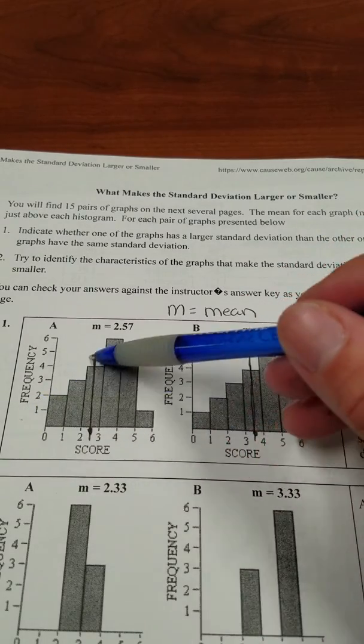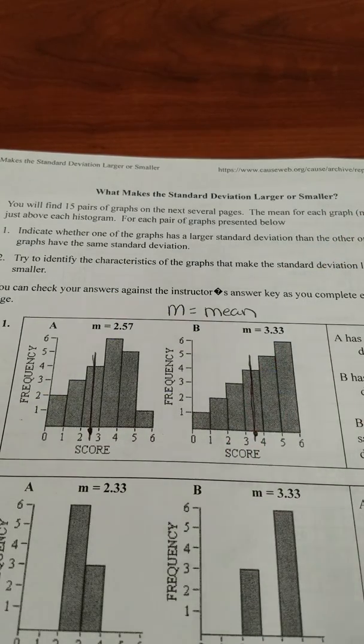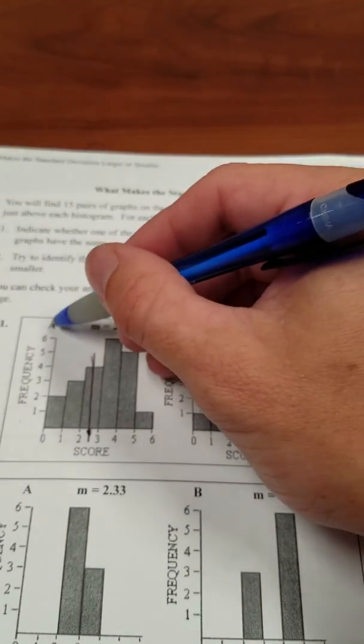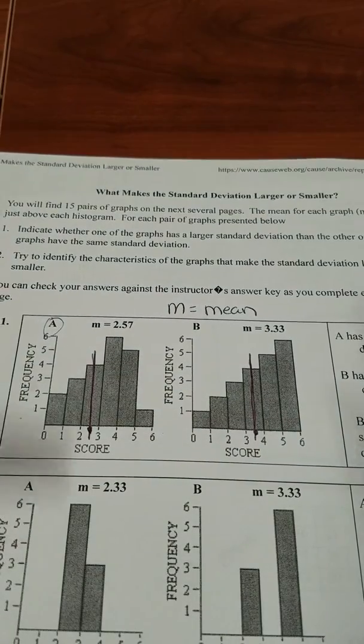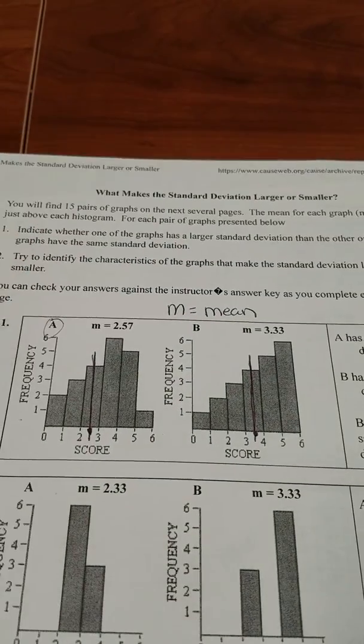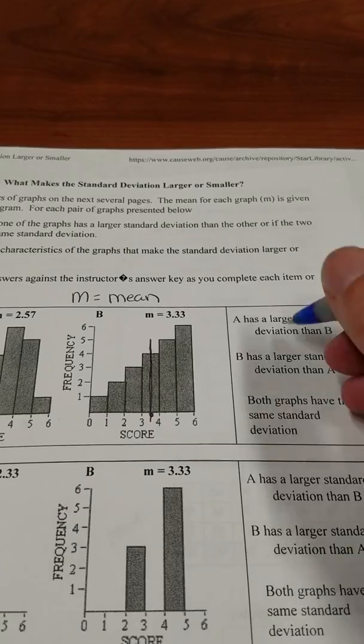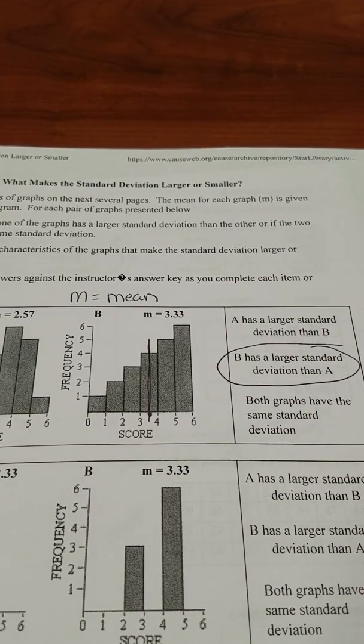This is not a normal curve, but the closer we can get to a normal curve, the smaller the standard deviation. So, looking at these two, if I had to pick one that had a smaller standard deviation, which one has more data packed around it? It's going to be A. So when I go over here to my choices, it says B has a larger standard deviation than A. That's my correct answer because A has a smaller standard deviation.